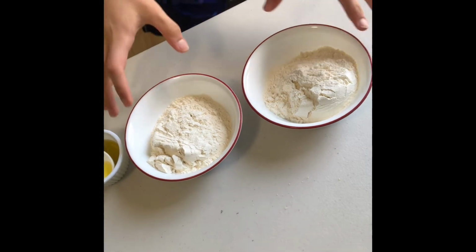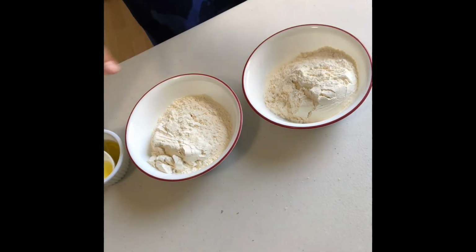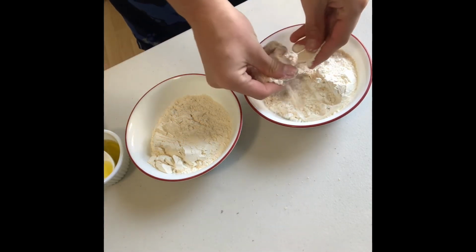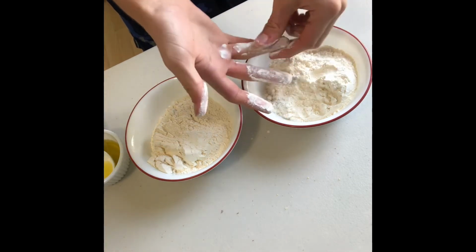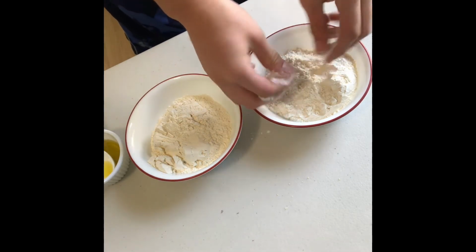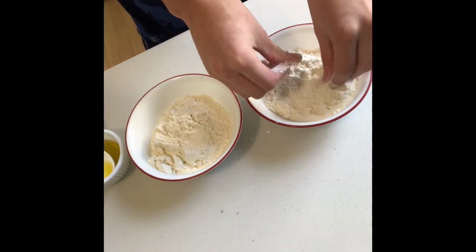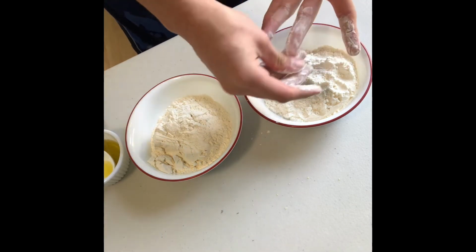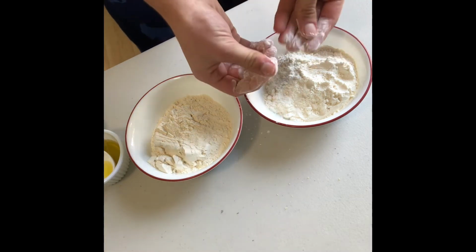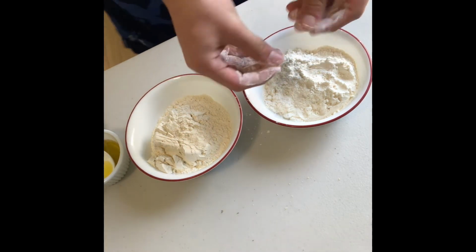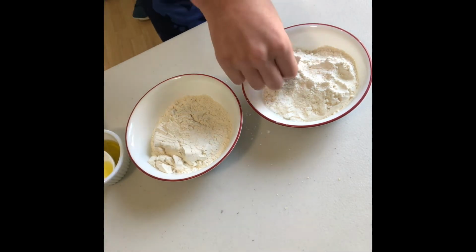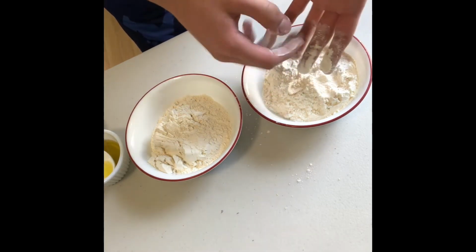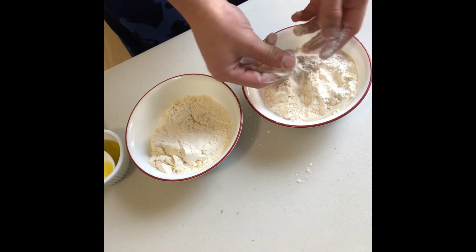So right now we can see that we have our 2 bowls of flour, 1 cup of flour in each bowl. We can examine the texture right now. Overall, it feels pretty normal. I wouldn't say it's anything like kinetic sand at all. It's kind of like sand, but if the sand had a kind of stickiness to it. I would say it's basically flour. It feels kind of normal.